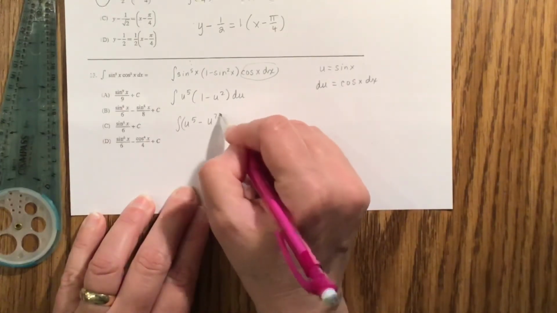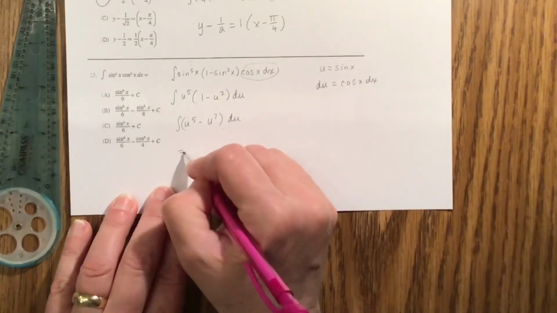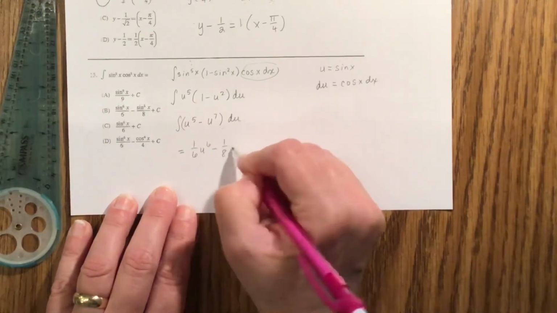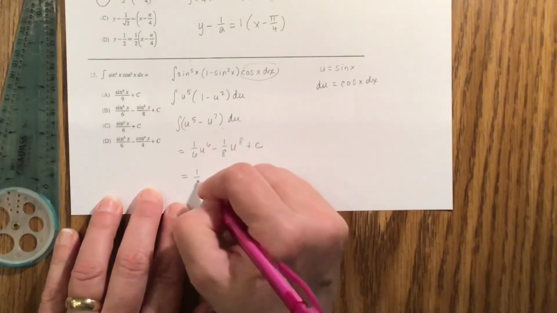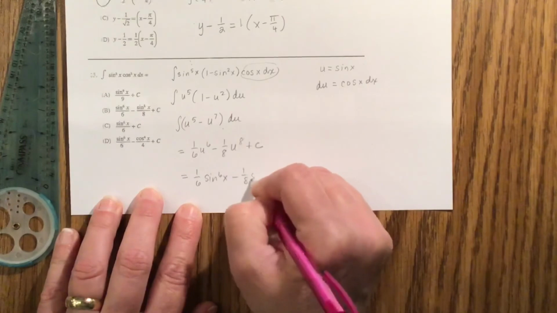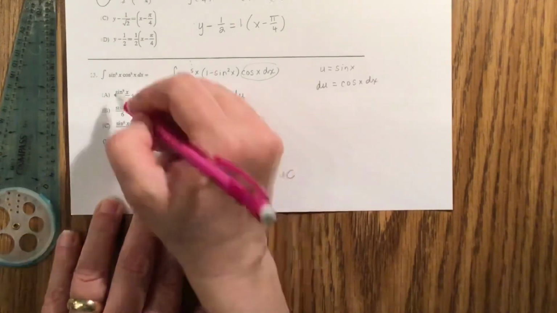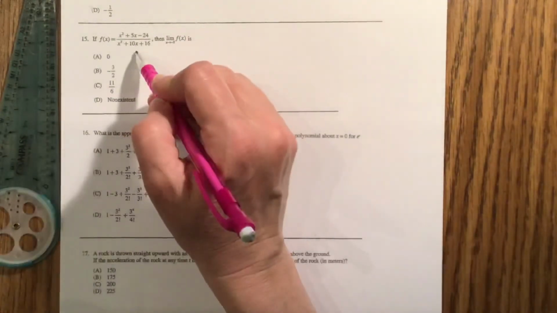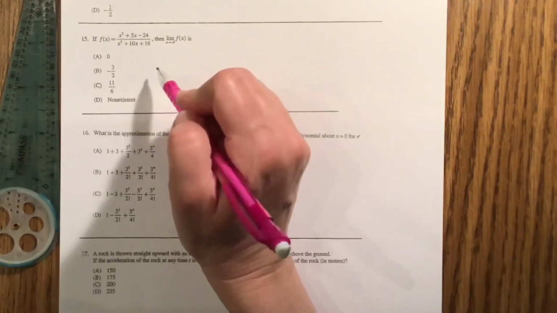So I'll get u to the 5th minus u to the 7th, and the antiderivative of that is 1/6 u to the 6th minus 1/8 u to the 8th plus c. And so I'll get 1/6 sine to the 6th minus 1/8 sine to the 8th plus c, and that looks like choice B.